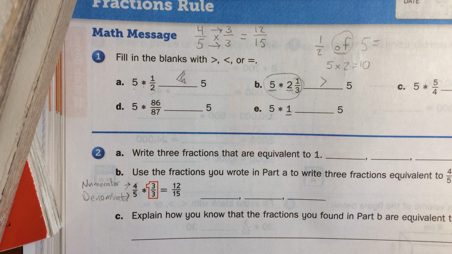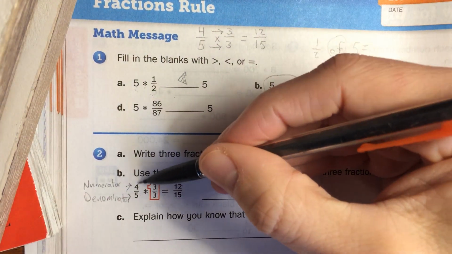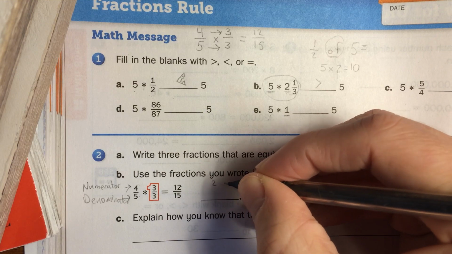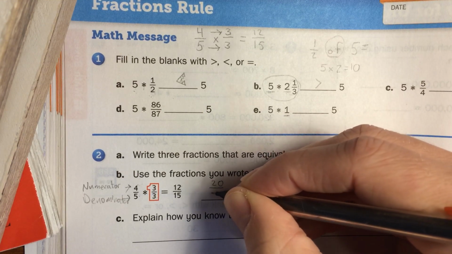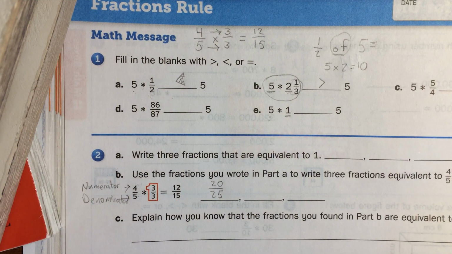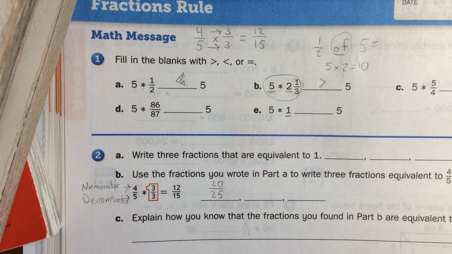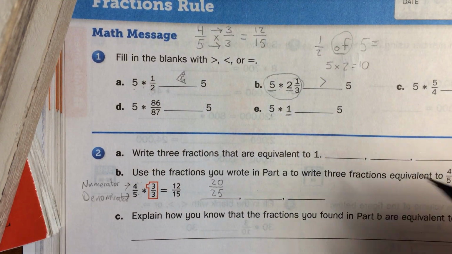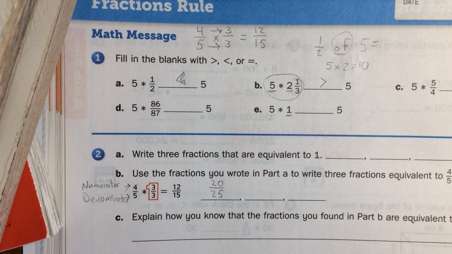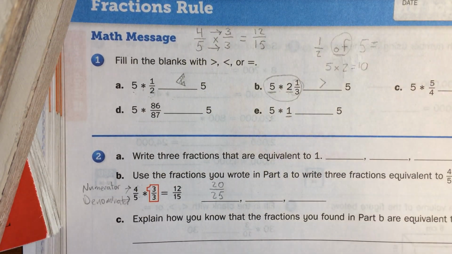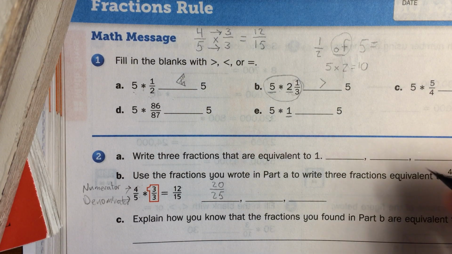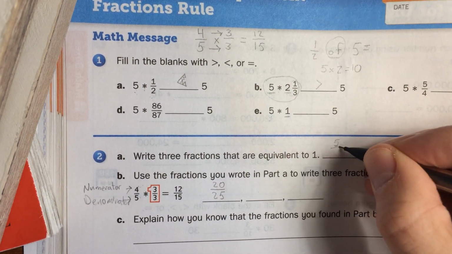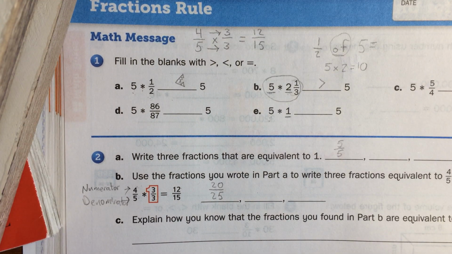So I'm going to pick 5. So in my head, I know 4 times 5 equals 20. And I know 5 times 5 equals 25. So my equivalent fraction is going to be 20/25. That's what we're looking at there. You'll just be responsible for 2 more options here. And of course, in part A, write 3 fractions that are equivalent to 1. That's going to be any fraction that has the same numerator and same denominator. If there's 5 pieces of pizza and all 5 pieces are left, that means you have the entire pizza left. 5 out of 5. So that's an example there.